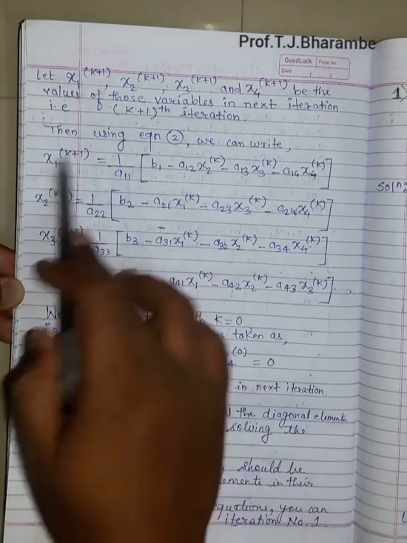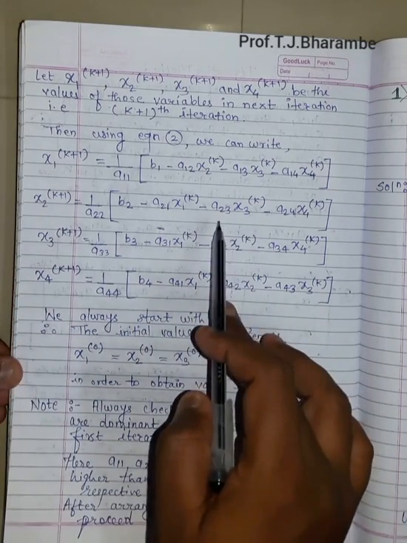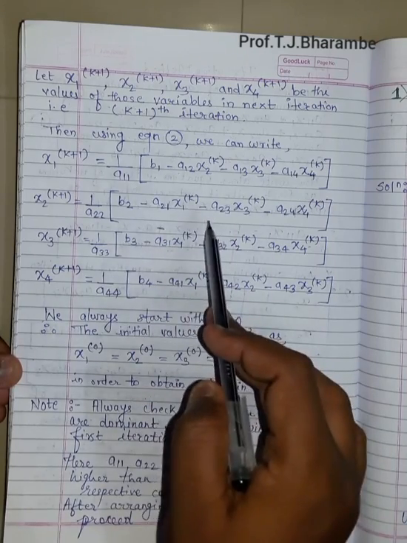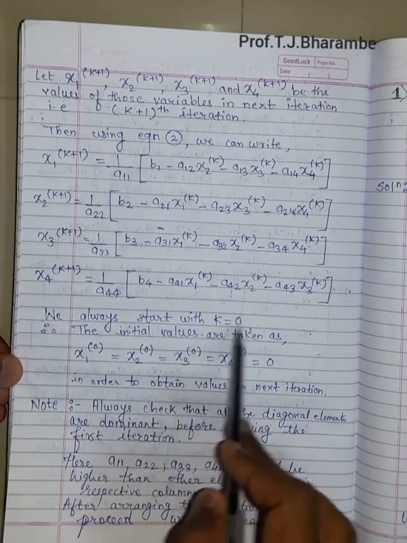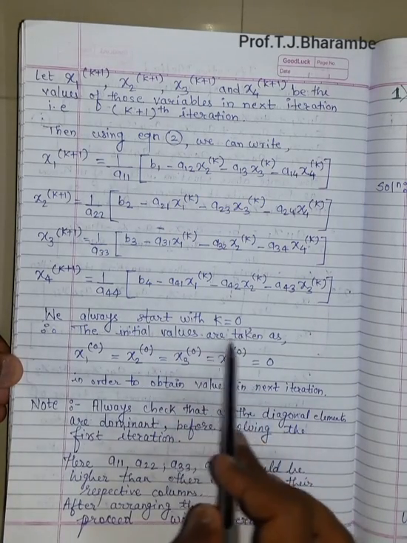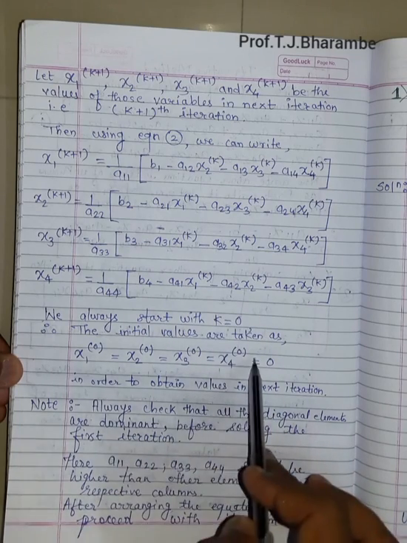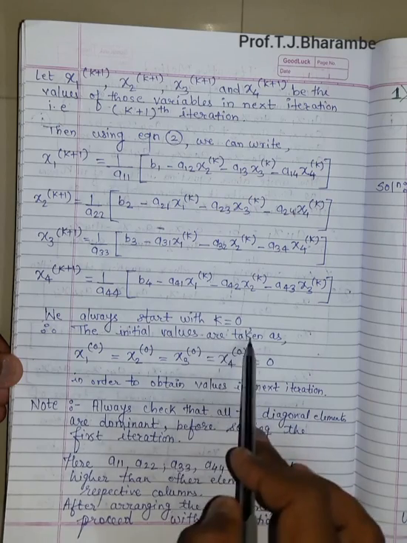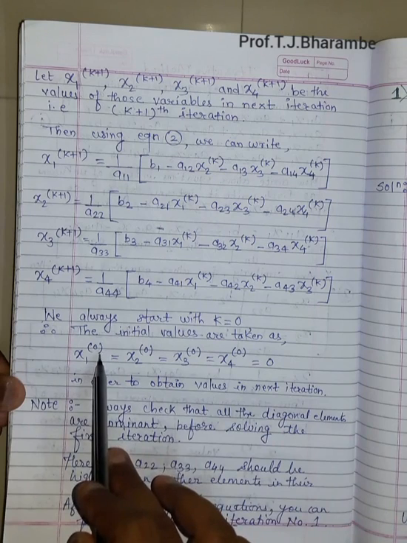So this is basically the Jacobi's iterative formula that we have to use while we are solving different kinds of numericals. So what we have to do, we will always start with k equal to 0. This particular condition will be always mentioned in your numerical. If it is not mentioned, then by default you have to consider k equal to 0, and you have to take the initial values as x1 raised to 0.